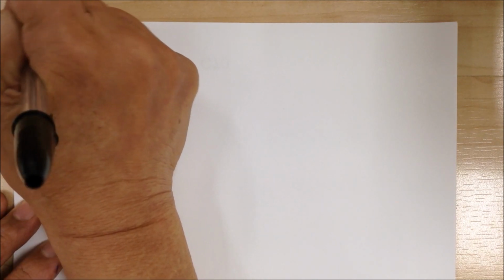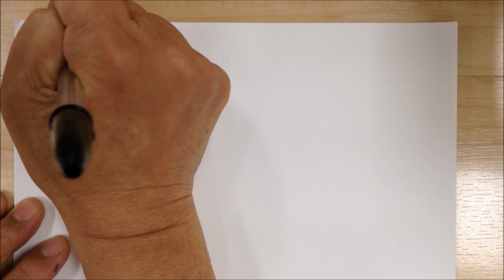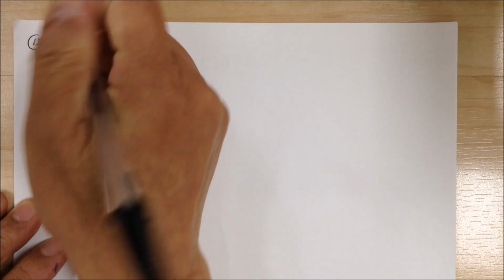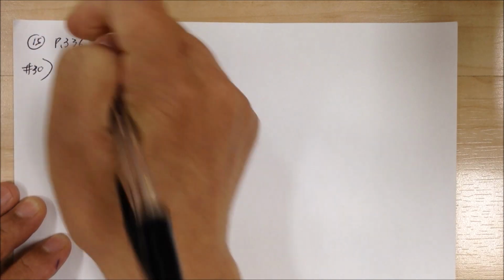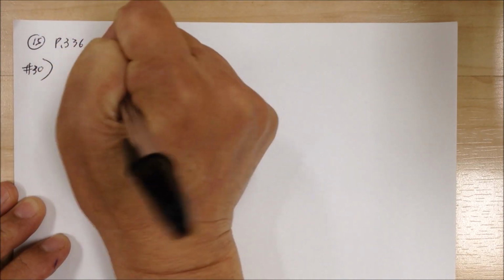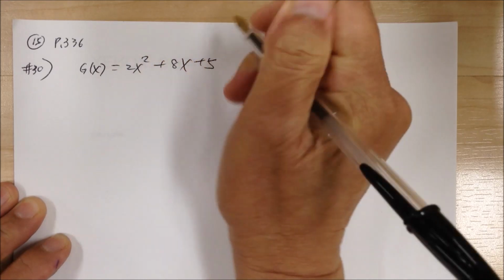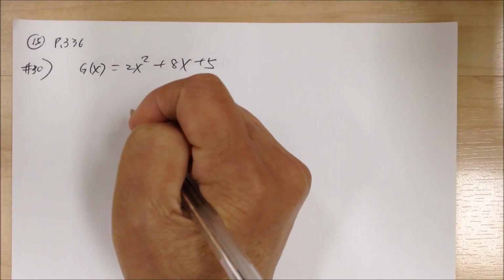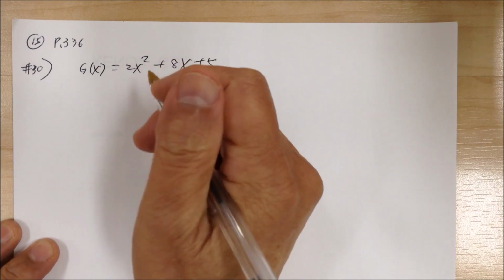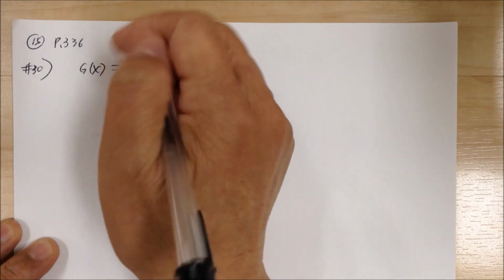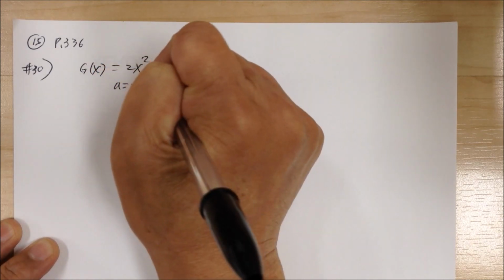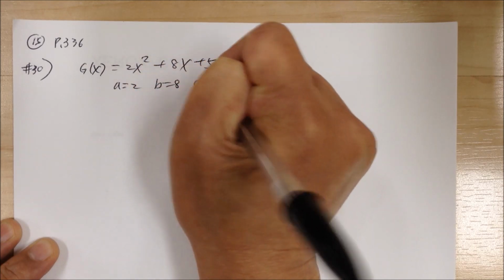For item number 15, this is from page 336. So let's go to number 30. So you have g of x equal to 2x squared plus 8x plus 5. And to find the vertex, you need to use negative b over 2a. So a equals 2, b equals 8, c equals 5.